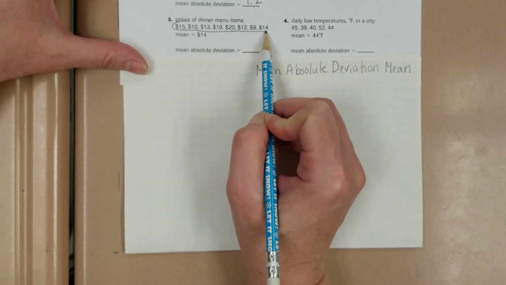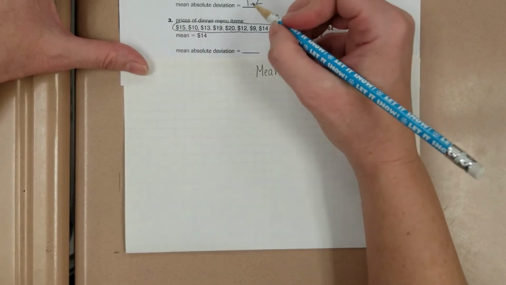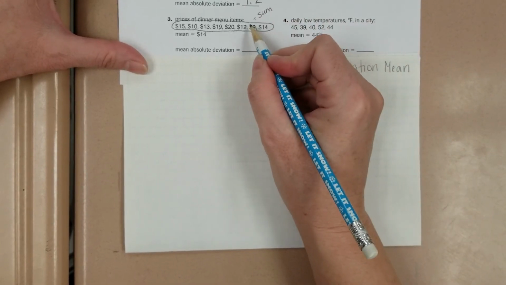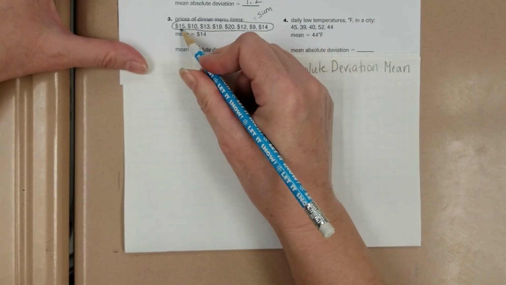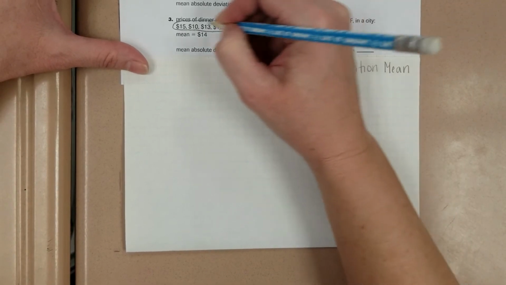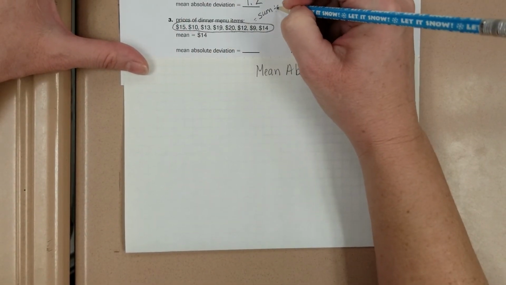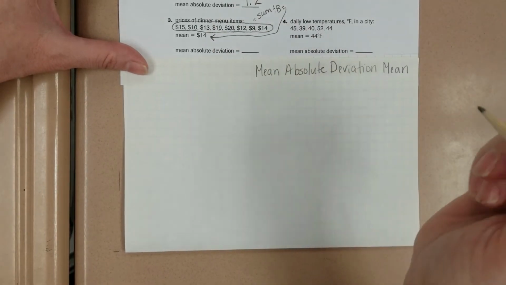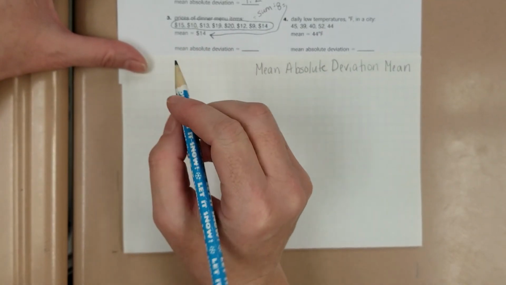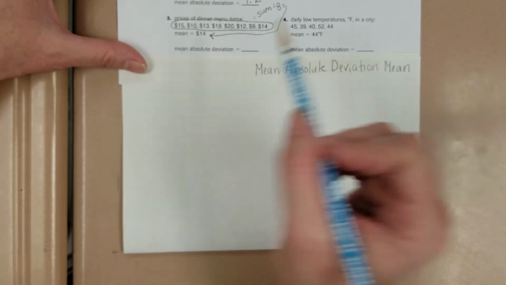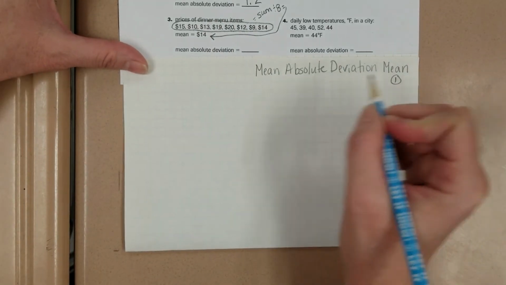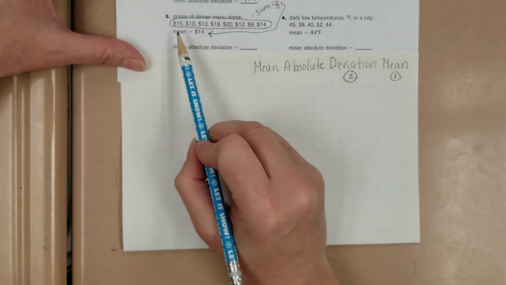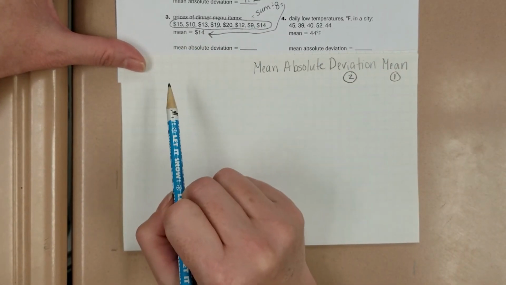So we would have added this up and we would have gotten the sum. And 1, 2, 3, 4, 5, 6, 7, 8. There were 8 values. So after you added these up, you would have divided by 8 and you would have gotten the mean, which is 14. Now, that was step 1, find the mean. Step 2, we're going to figure out how far away each price deviates from the mean.